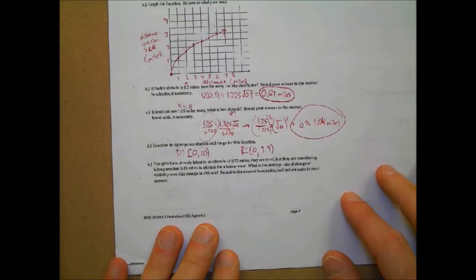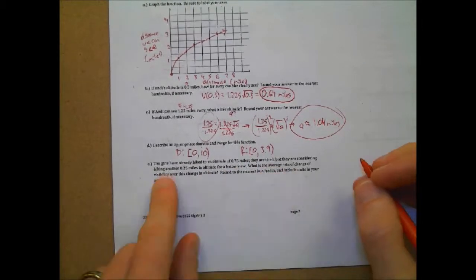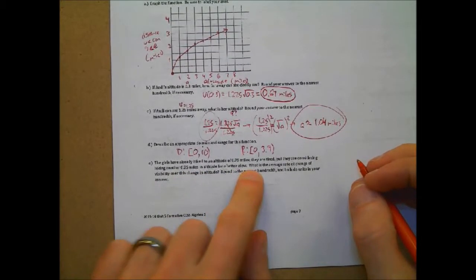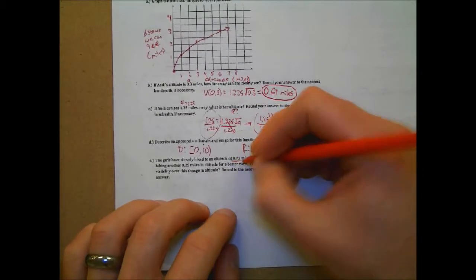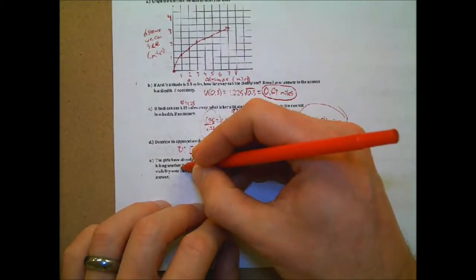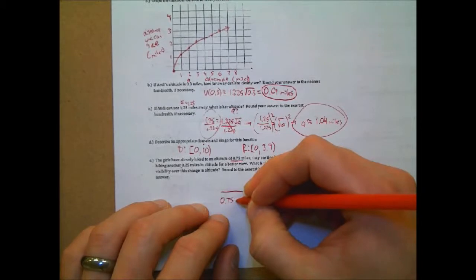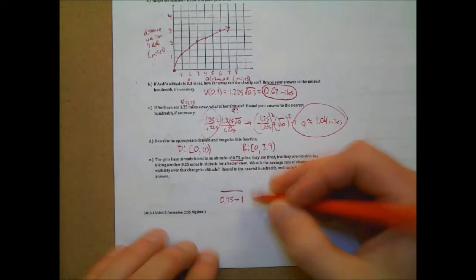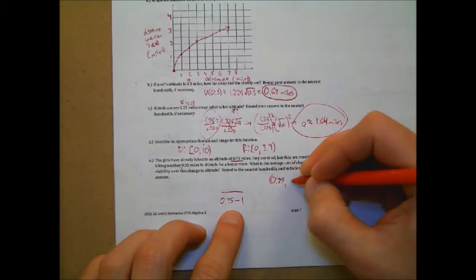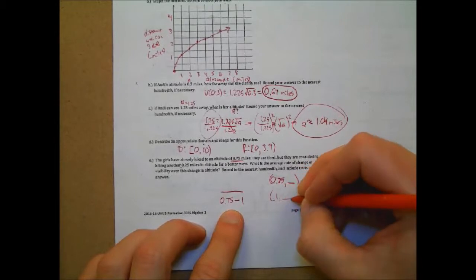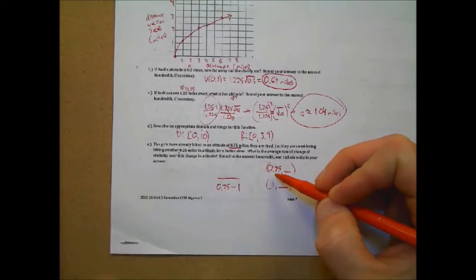For letter E, it says the girls have already hiked to an altitude of 0.75 miles. They are tired, but they are considering hiking another 0.25 miles in altitude for a better view. What is the average rate of change of visibility over this change in altitude? We have an altitude of 0.75, and we're going to go 0.25 higher. If we start at 0.75 and add 0.25, we're up to 1. So the two x coordinates will be 0.75 and then 1.